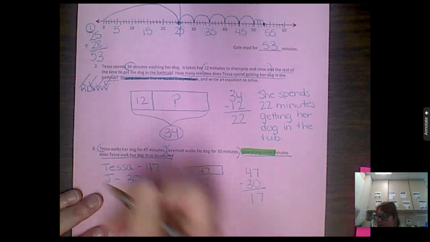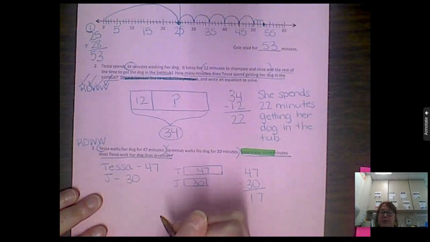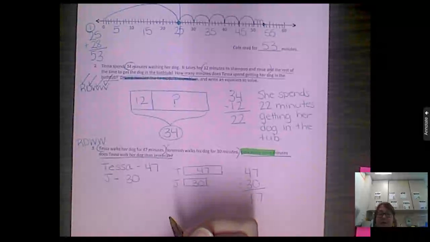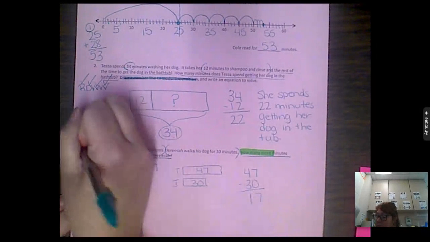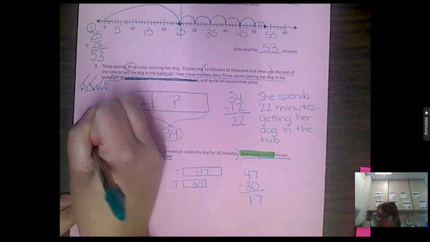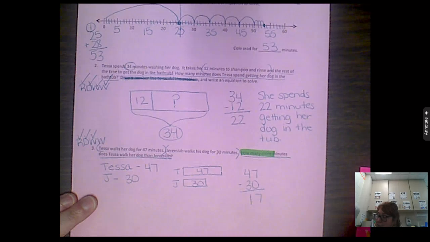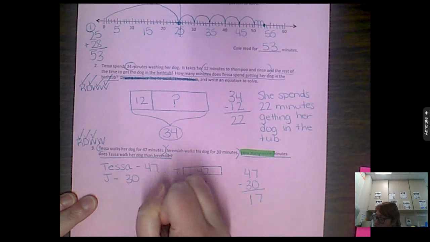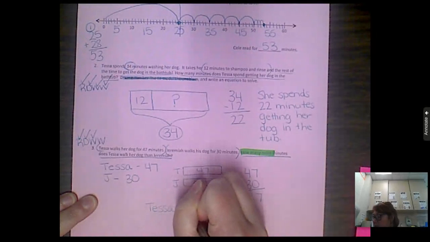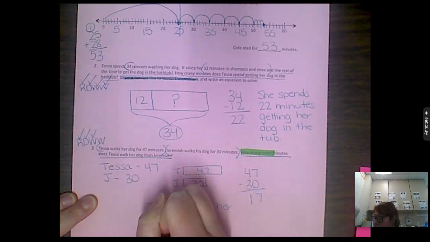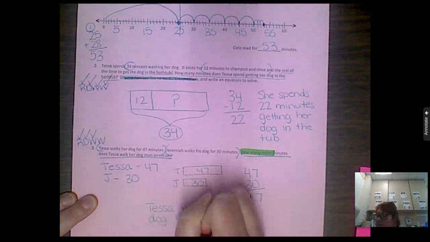Okay, we didn't even write RDWW. I know it is so ingrained in my head to do that when I see a word problem, and I hope that it's getting that way with you too, that sometimes I don't even write it, I just do it. So I hope that we're getting in the habit of doing that too. We definitely did our read. We did our draw. We wrote a number sentence. So what's left for us? A word sentence. So how many more minutes does Tessa walk her dog? So Tessa, with a capital T, Tessa walks her dog 17 minutes more.